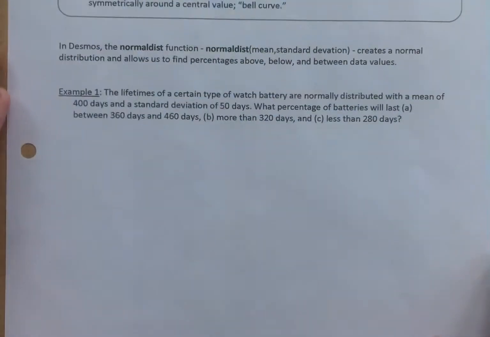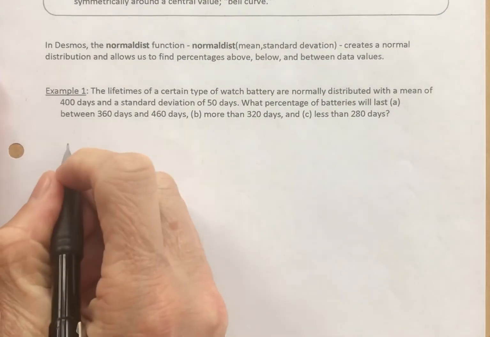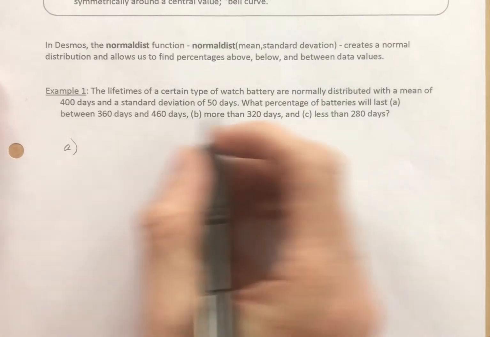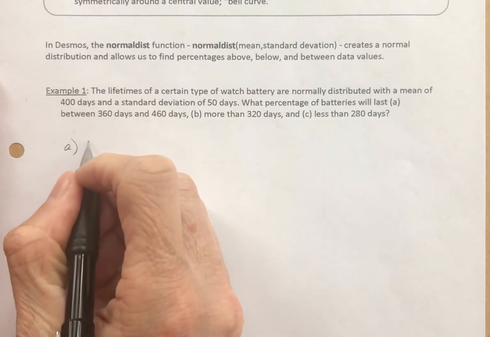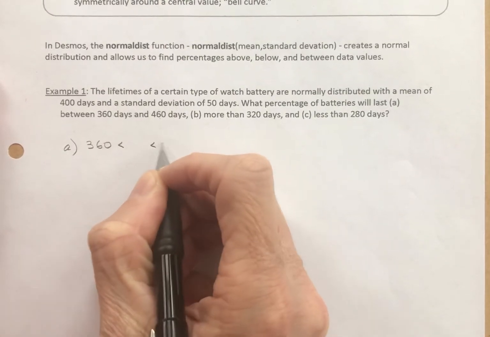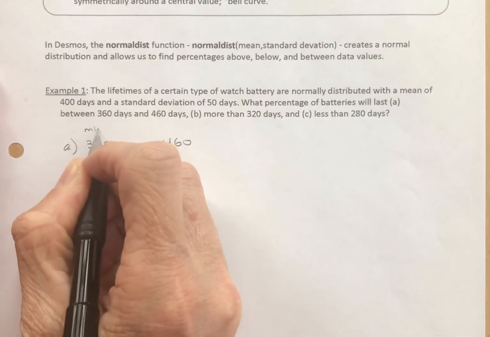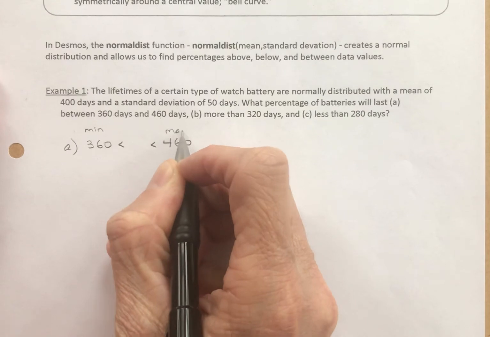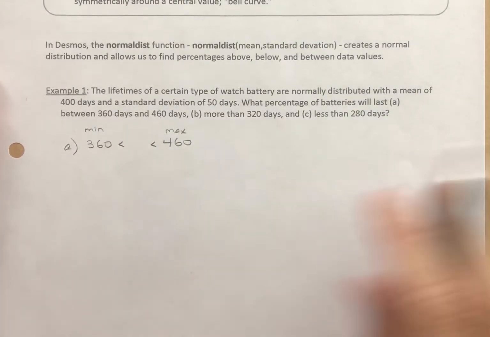So now let's take a look. I'm going to put this aside just for a moment. We'll come right back to that. And our problem A says we want to be between 360 and 460. So we want to know that this is our min and this is our max, what percentage fall in between those two?